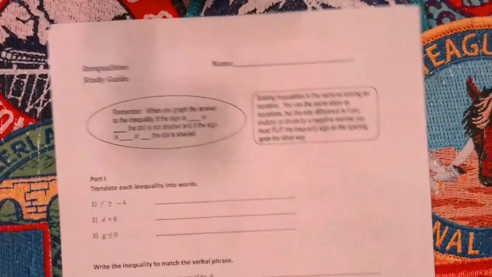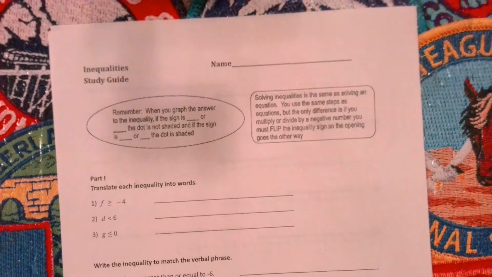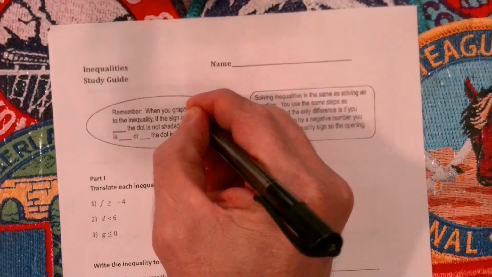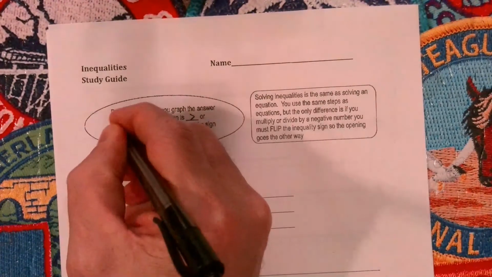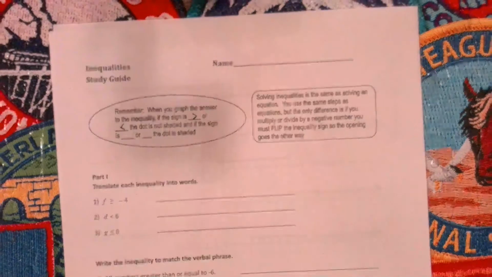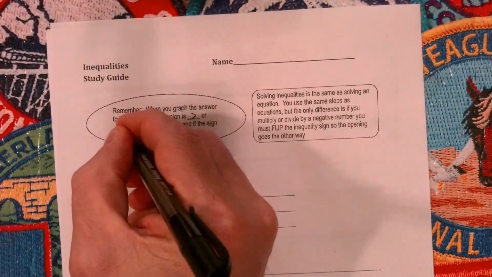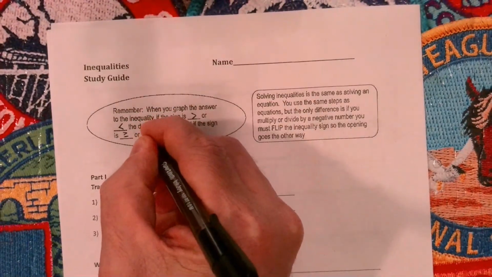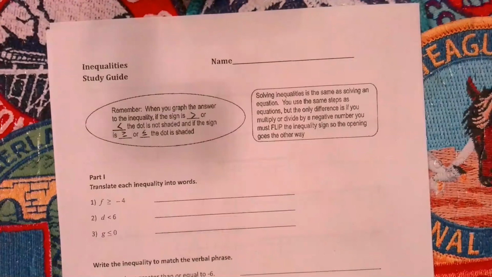So when you graph an answer, if the sign is greater than, or more than, or less than, or fewer than, those are common words, then the dot is not shaded. If the sign is greater than or equal to, or less than or equal to, then the dot is shaded because that includes the number as a solution. Okay? Let's go to part one.